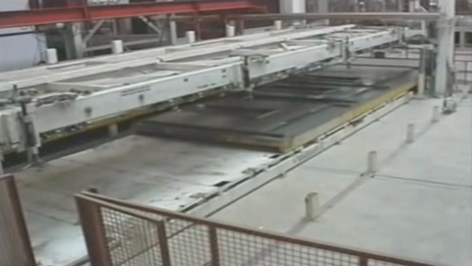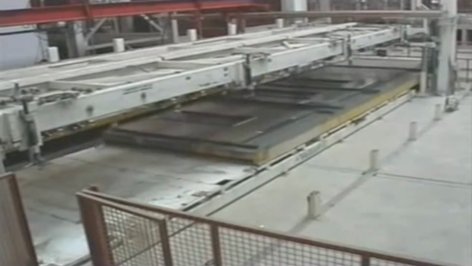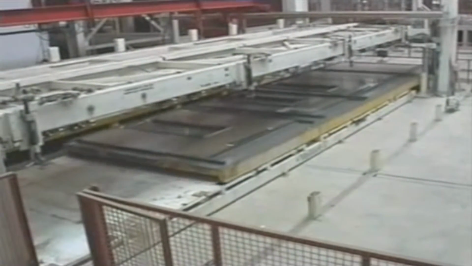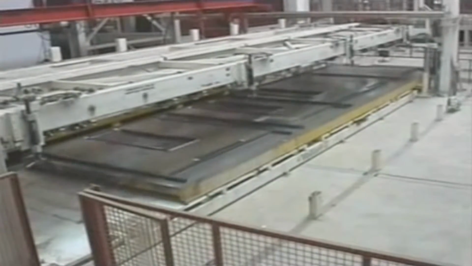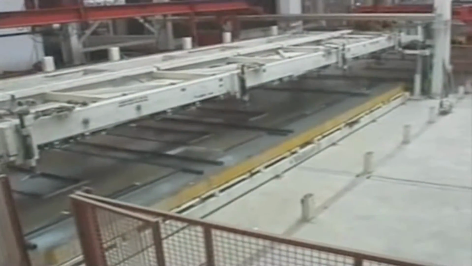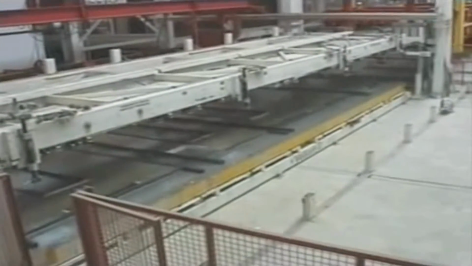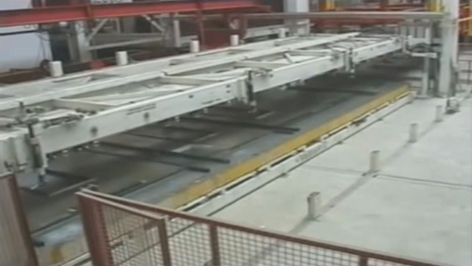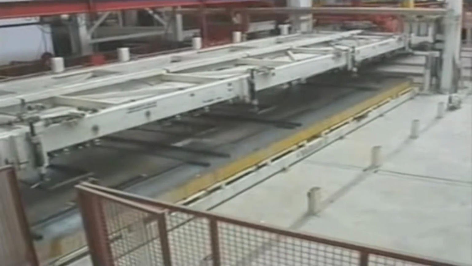As soon as this procedure is over, the second pallet with a freshly spread second mold is brought in underneath. Both pallets are then precisely positioned on top of each other, and then the first mold sinks into the second to form the double wall.